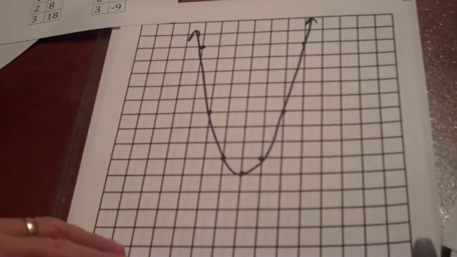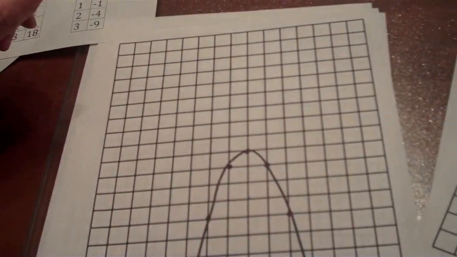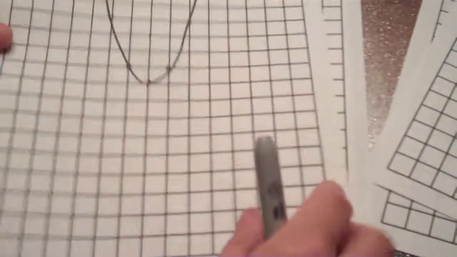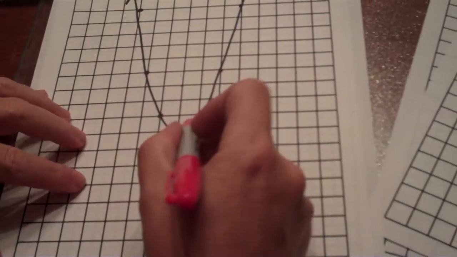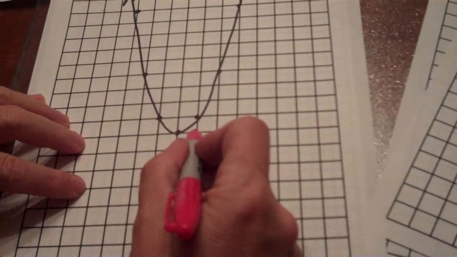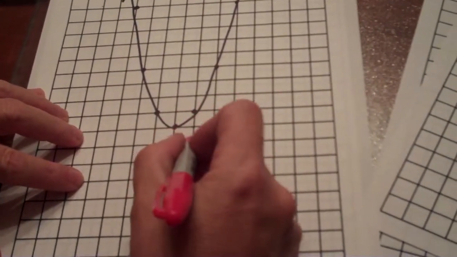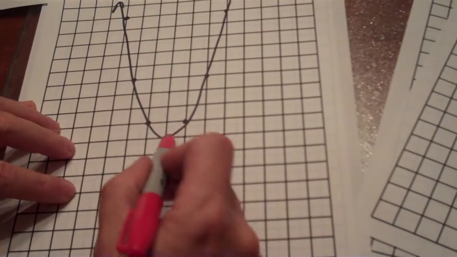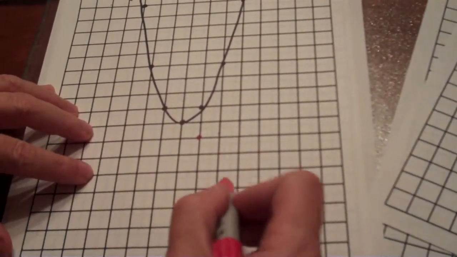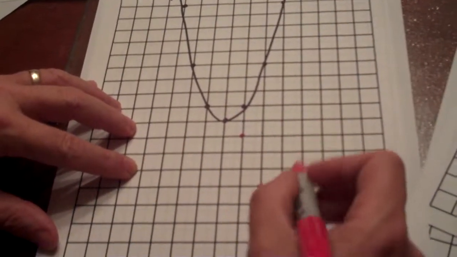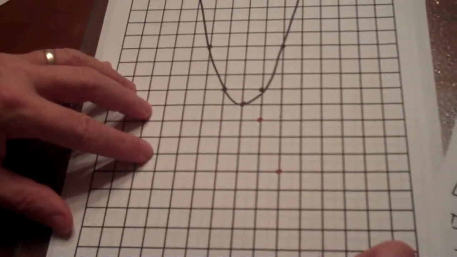You can literally, if you want, take the easy way out. Just take the graph and flip it over, and ta-da, you're done. But, to be honest, for our purposes today, let's talk about this. When I go over 1, instead of going up 1, I do the same thing, but I go down the 1. When I go over 2, instead of going up 4, I simply go down 4. And finally, when I go over 3, I go down 9.